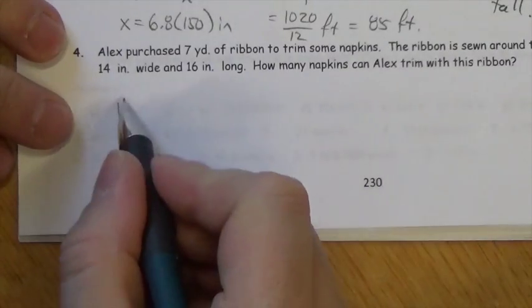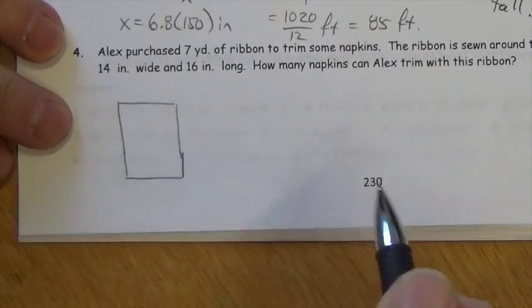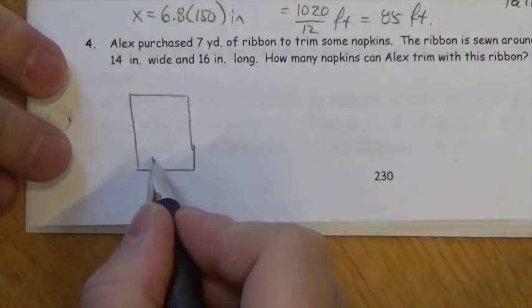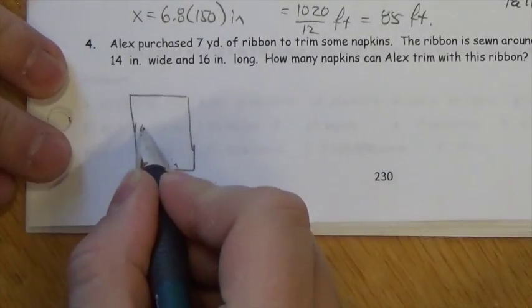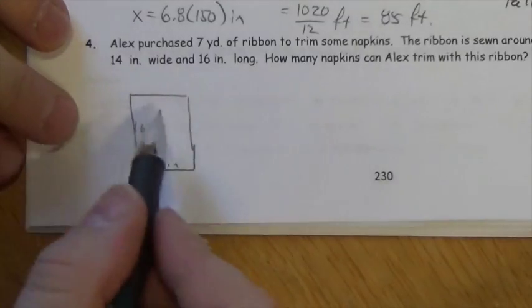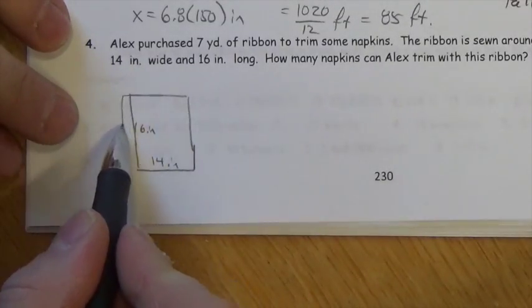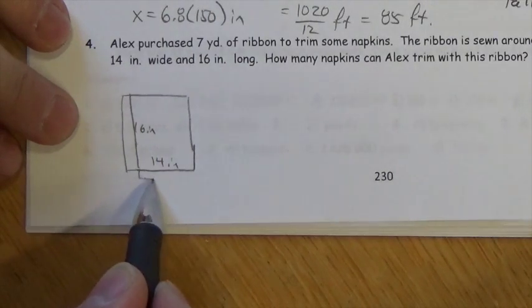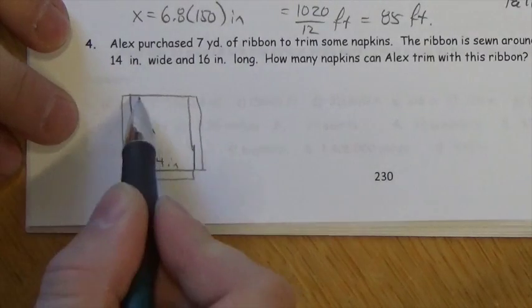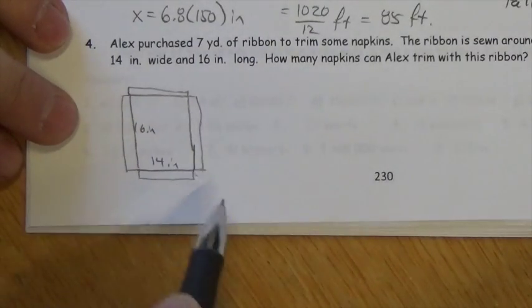First of all, we need to figure out how much ribbon is going to be necessary around each napkin. And so what we're told here is that this is 14 inches wide and 16 inches long. But now I want you to think about this. When you put ribbon around this, you wouldn't typically do this. Normally you would fill these little squares in.